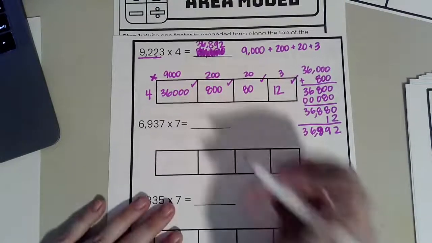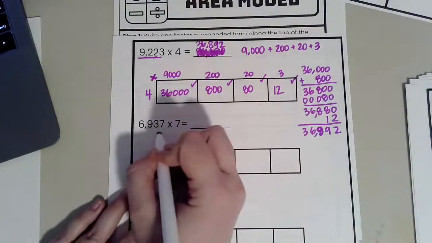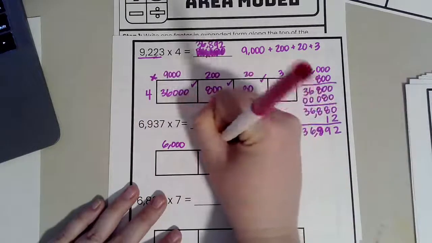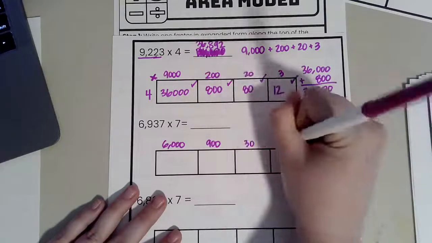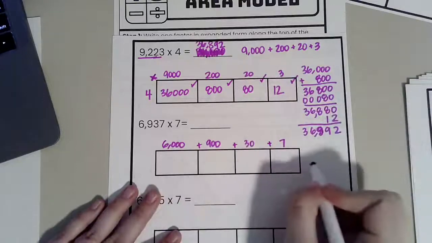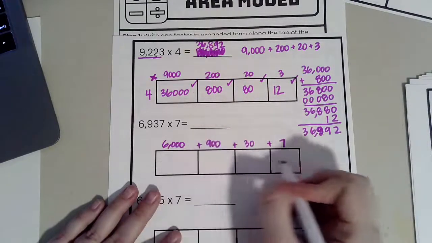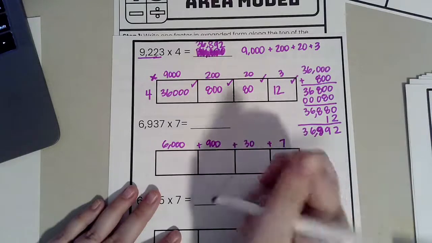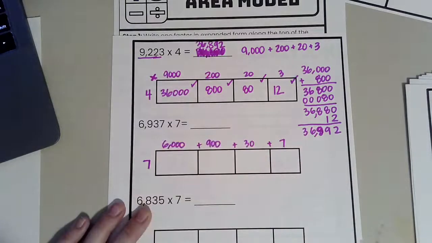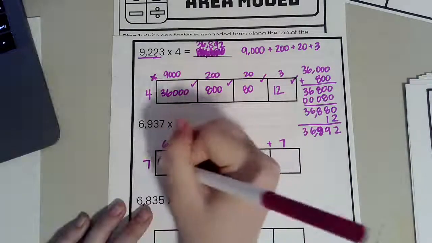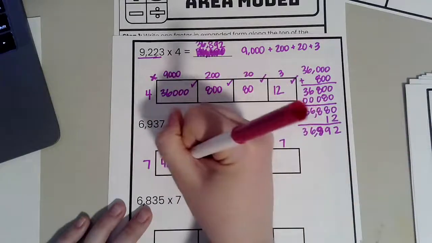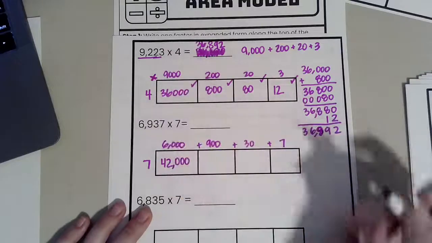So, first step, get this in expanded form. So, 6,937. Put our plus signs to help us. Because remember, if you didn't have these boxes like this, you would have to know how many boxes to put, okay? And then let's put a 7 here. So it is 42, and then how many zeros do we need to add? We need 3. 1, 2, 3. Let's count back and put our comma.